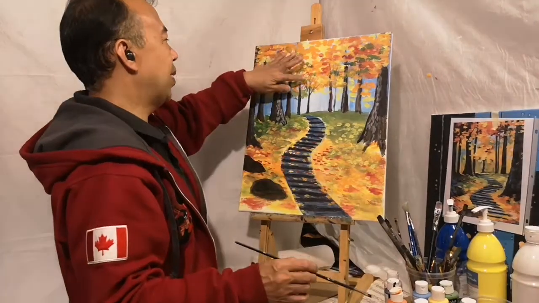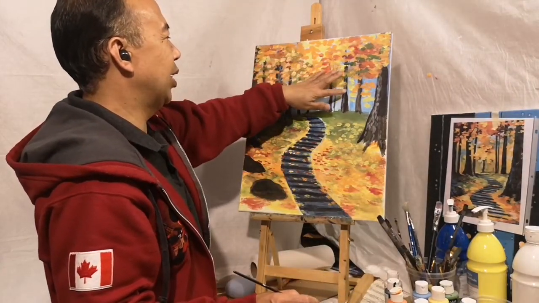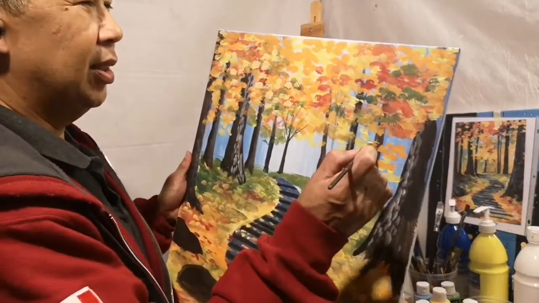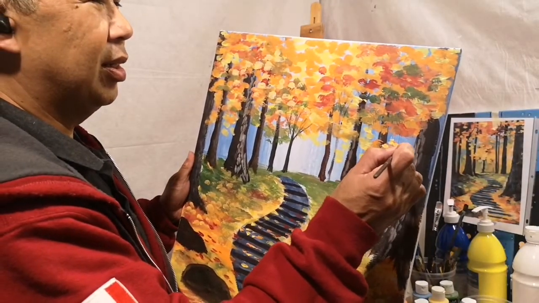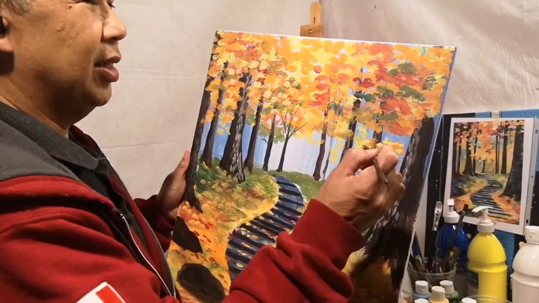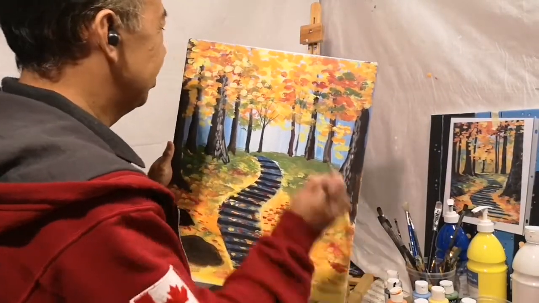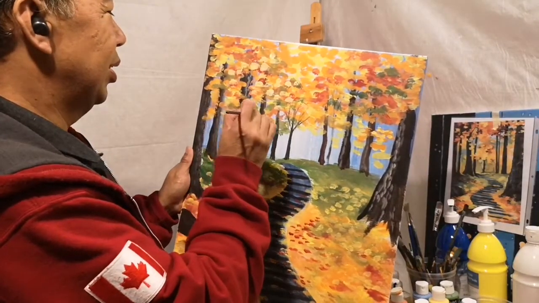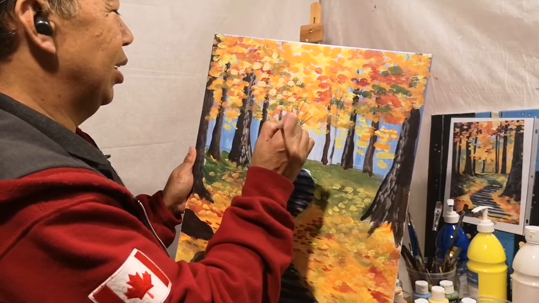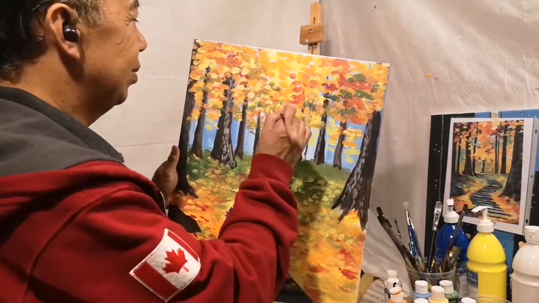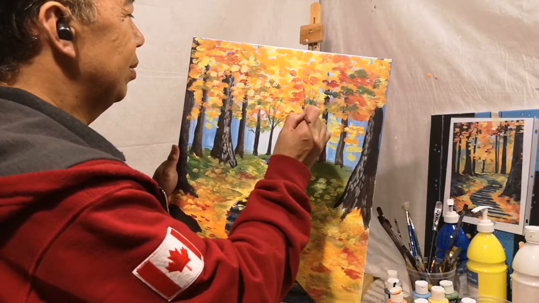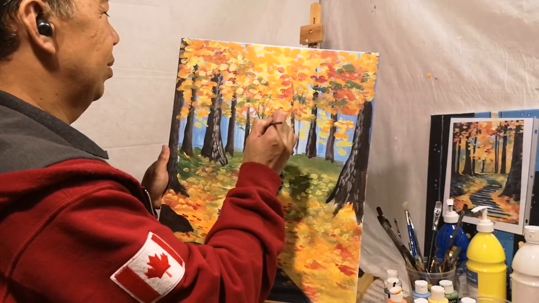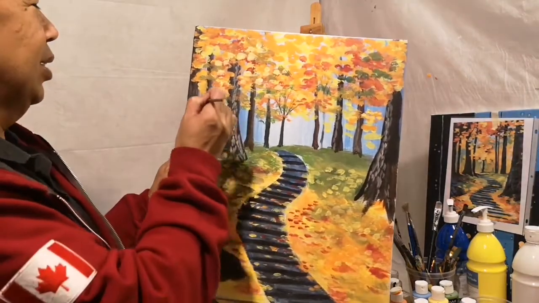Now, some parts are already covered with the leaves there. You can also make some detailed leaves, just to make it more interesting. Make smaller versions of those dots, or leaves. There.